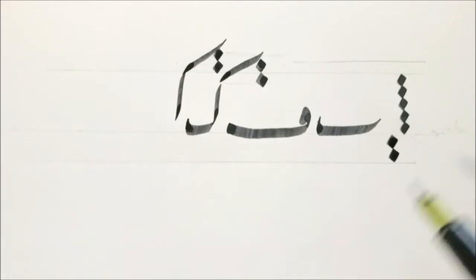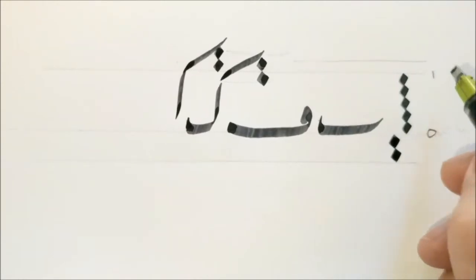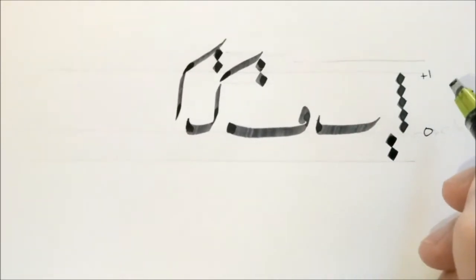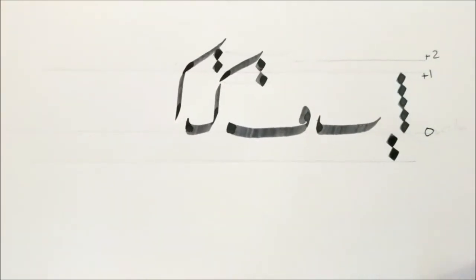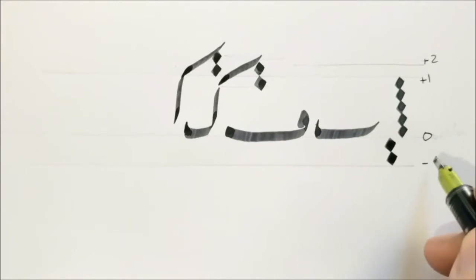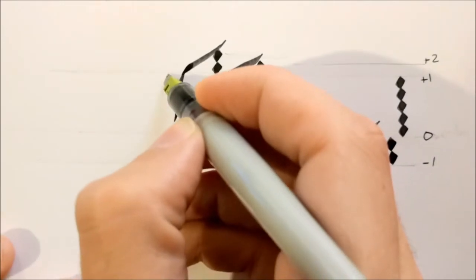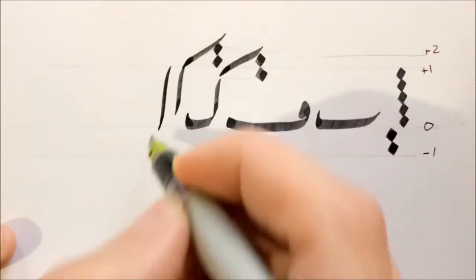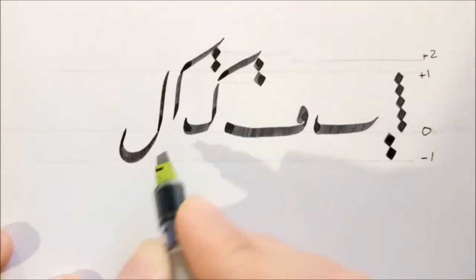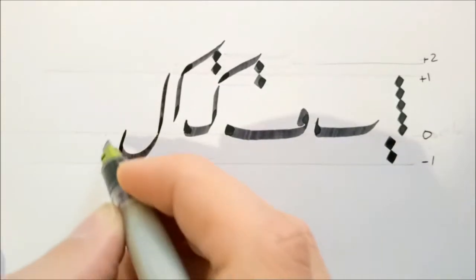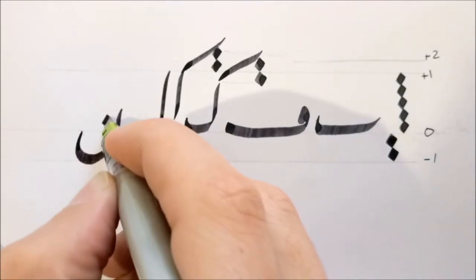So if we took this to be our 0 line, we've got +1 that contains the alifs, and we've got +2 that contains the kaf. Here we have -1 that contains the cups, for example for the lam. If we had the lam, we stop here, and the cup for the lam would come all the way down to here. The same thing goes for the noon. If we had the noon, it would come all the way down to here.